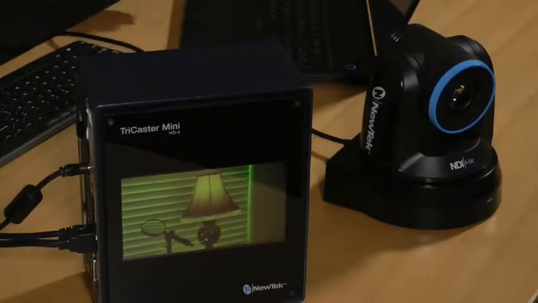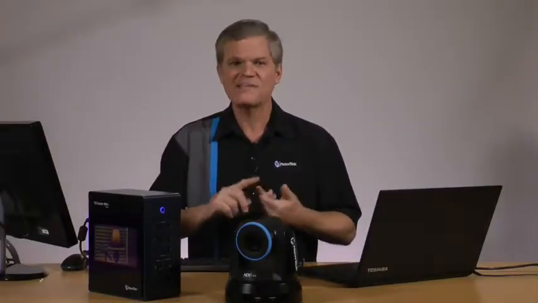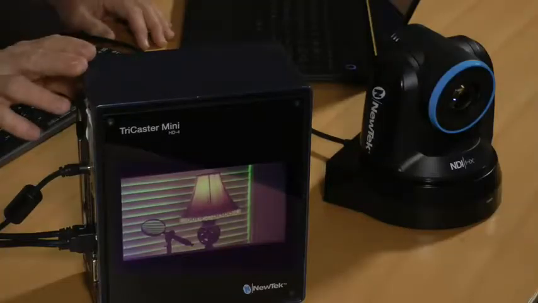Now over in the TriCaster Mini, I have the PTZ camera selected in input 1. Down here in the PTZ tab, I can pan, tilt, zoom, change focus, as well as the iris, and change the white balance. And then save it in the camera, and then recall the shutter. Camera settings are actually saved to presets in the camera, not in the production system.